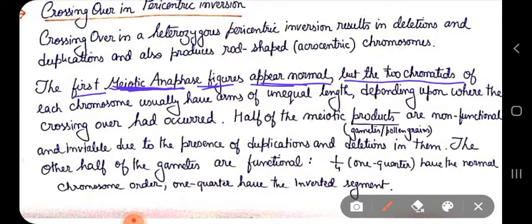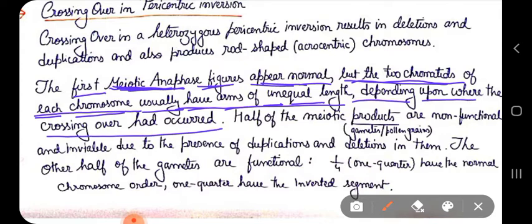But the two chromatids of each chromosome usually have arms of unequal length. When the chromosomes are separating to the opposite poles during the first meiotic anaphase, you will see that the two chromatids of each chromosome have arms of unequal length, depending upon where the crossing over has occurred.